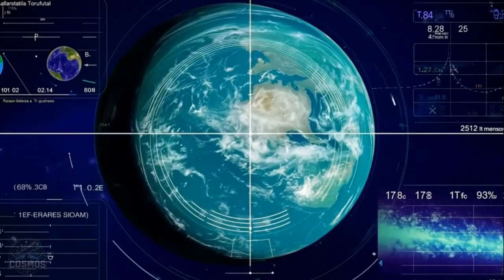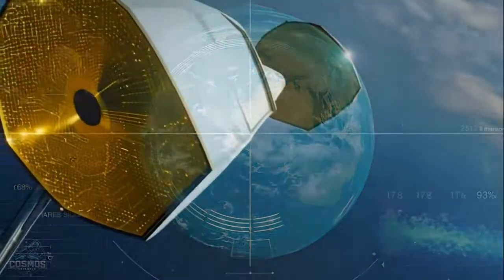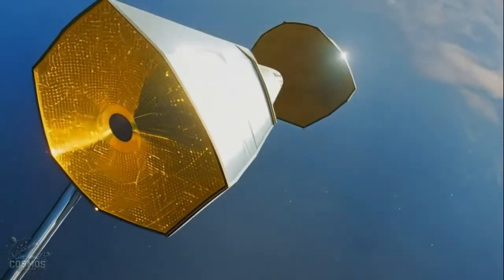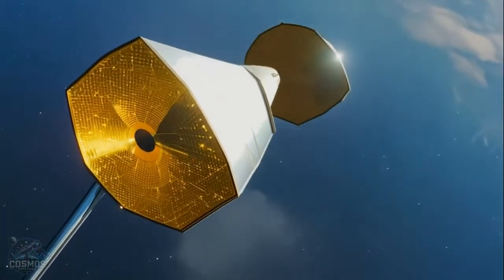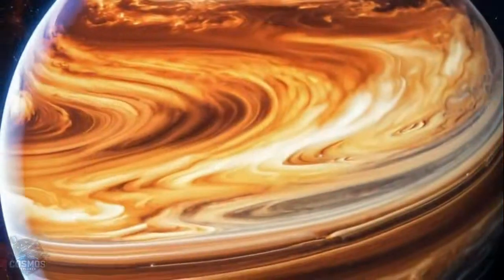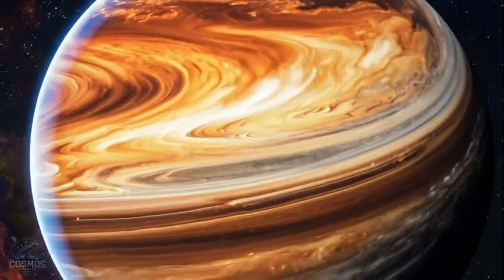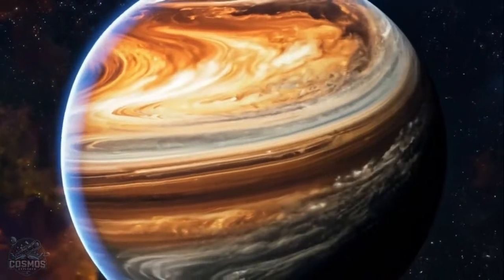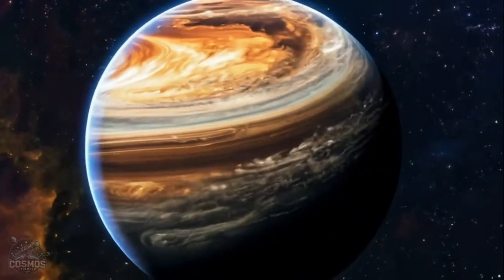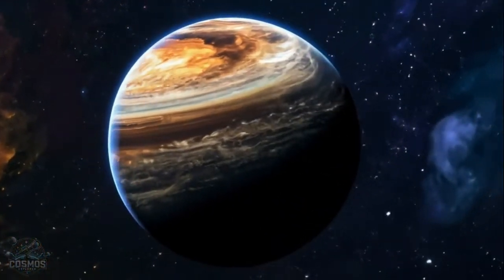The detection of gravitational waves presents a new frontier in astrophysics. By capturing these waves using instruments like the Laser Interferometer Gravitational-Wave Observatory, LIGO, scientists can analyze the information carried by these ripples, revealing insights about the processes that create them.